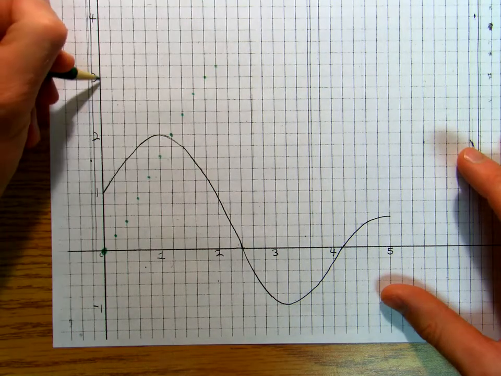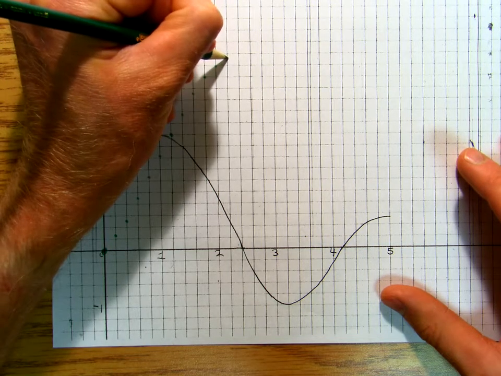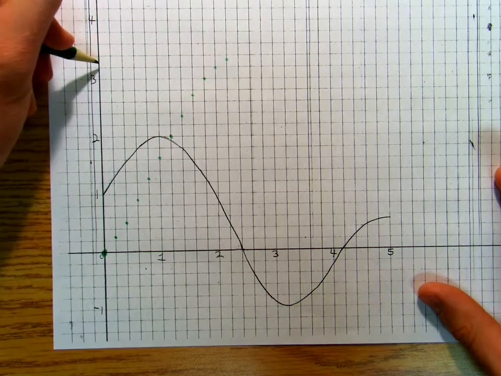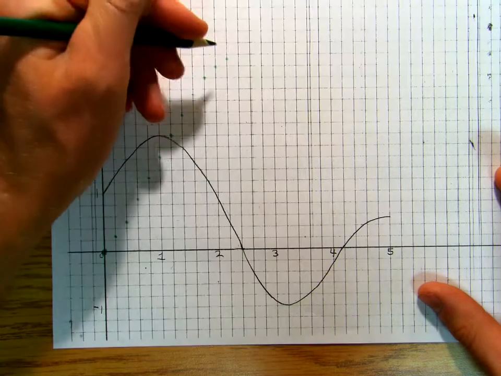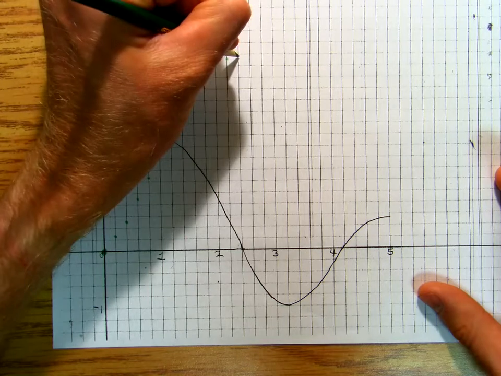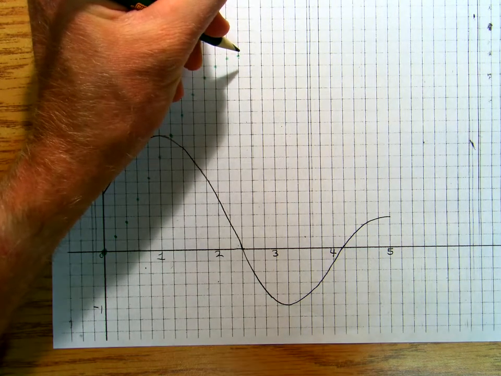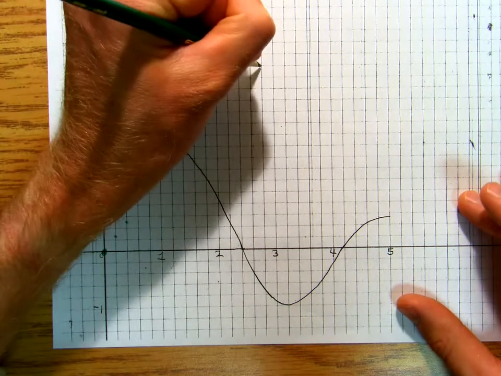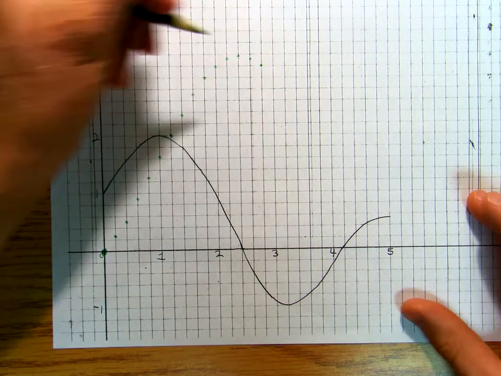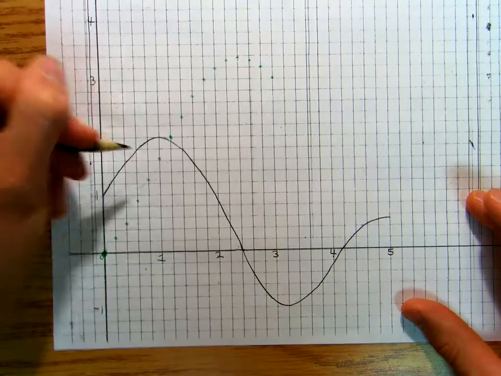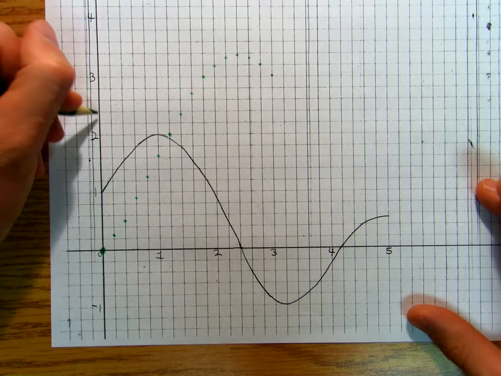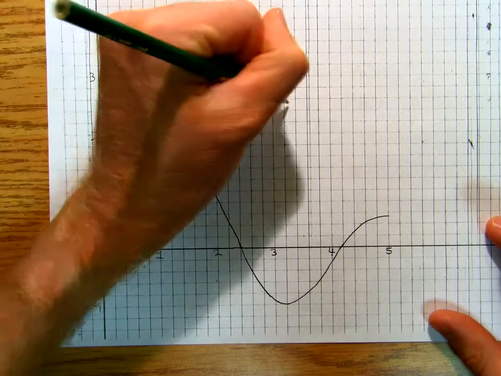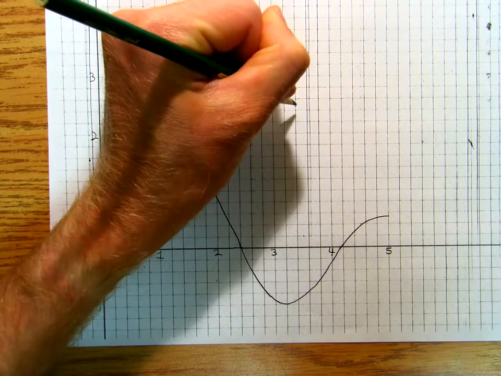Then 3.194, then 3.5, which is up here someplace. 3.37 is going to be up there, 3.33 right about there, 3.21 about there, and so on, continuing through the values.